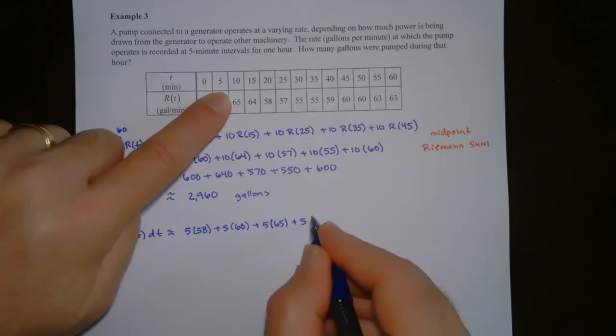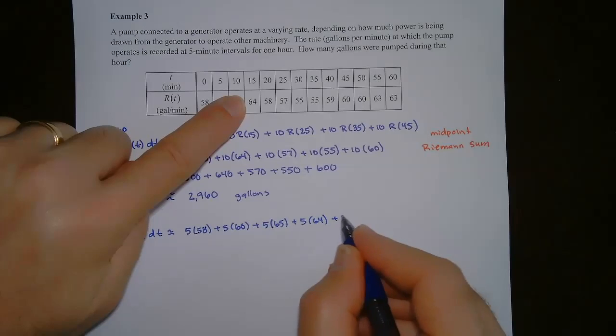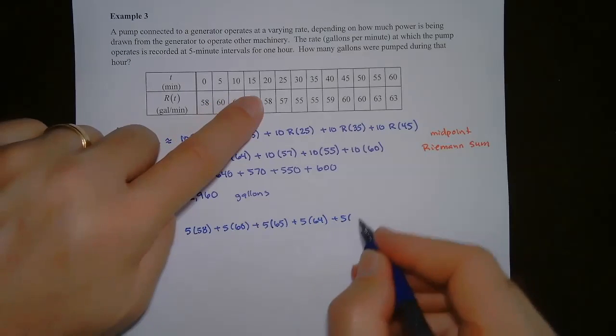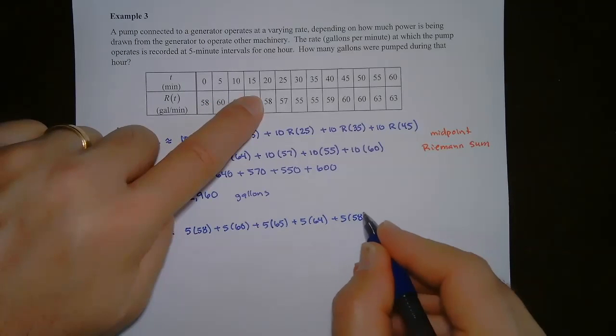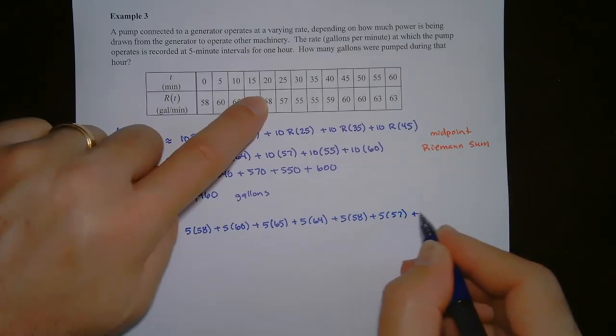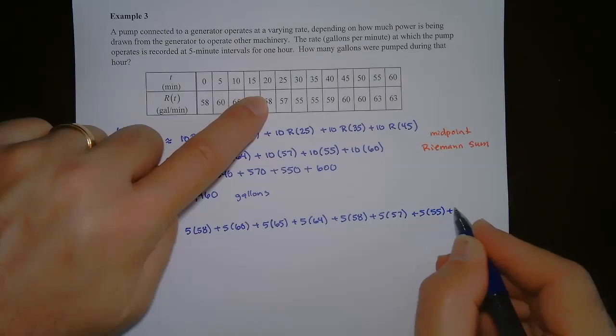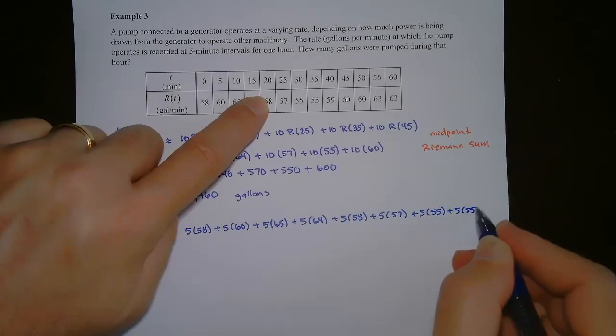Plus, and there's going to be 10 of these, okay? And then 64 plus 5 times 58 plus 5 times 57 plus 5 times 55 plus 5 times 55, right? We're at this one.